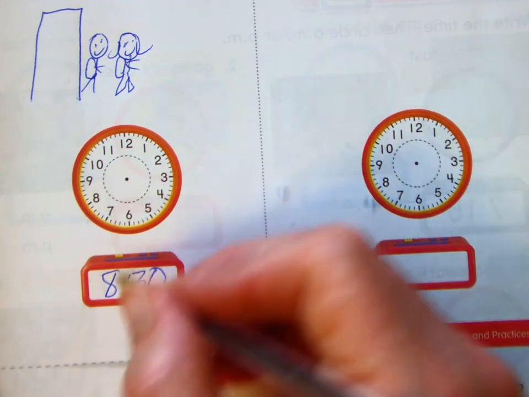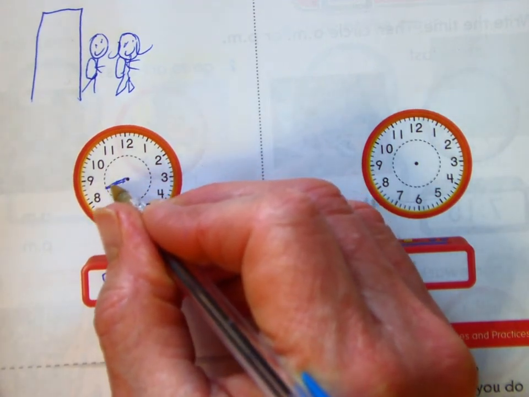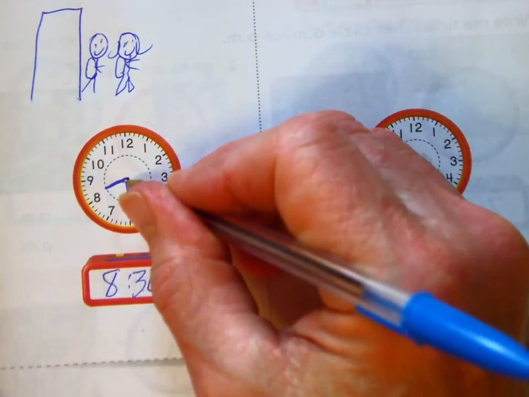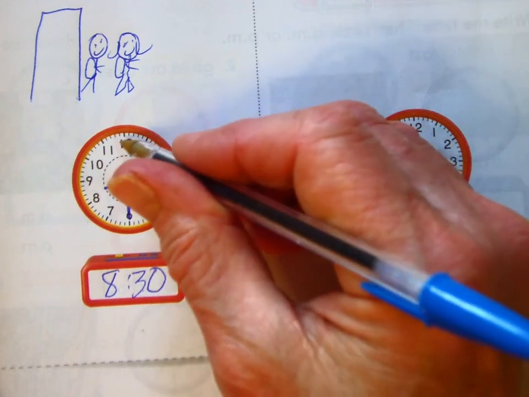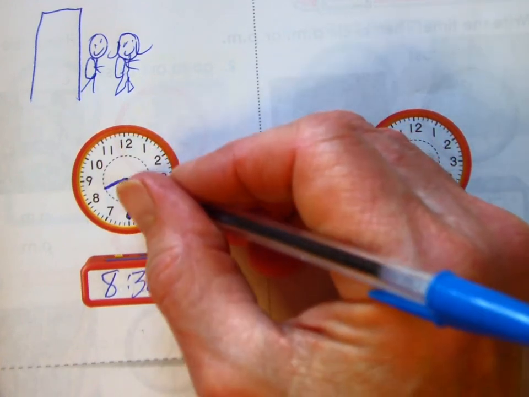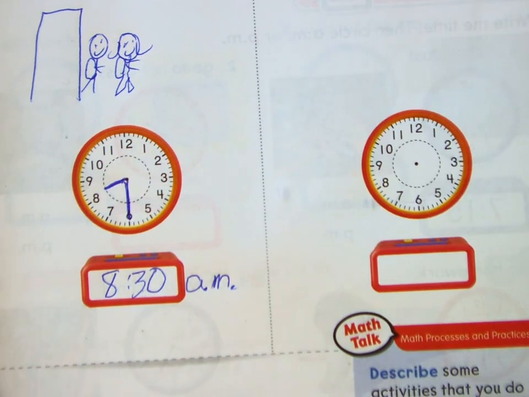Now the little hand's between the 8 and the 9. Do the little hand between the 8 and the 9. And the big hand's where, if it says 30? Down at the 6. That's 8:30, because the big hand has gone halfway around. 8:30, that's when school starts.